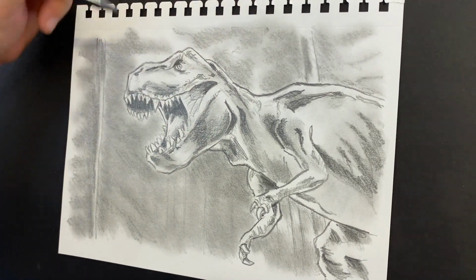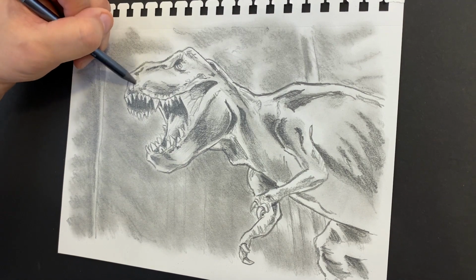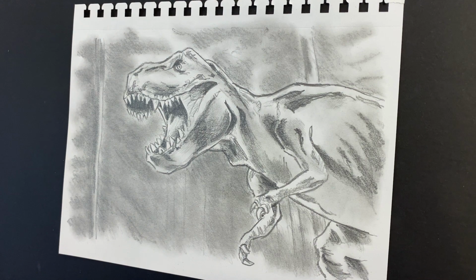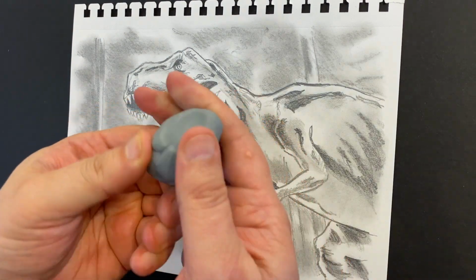I'm just doing a couple of little tiny details here that my eyes are kind of going to and making me think I need to straighten them up. Let me show you something. This is my kneaded eraser.